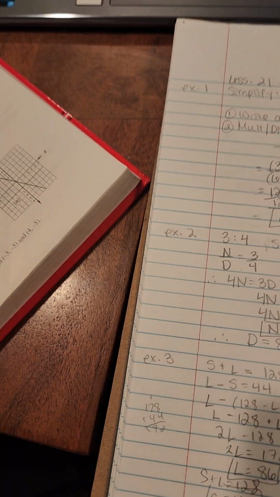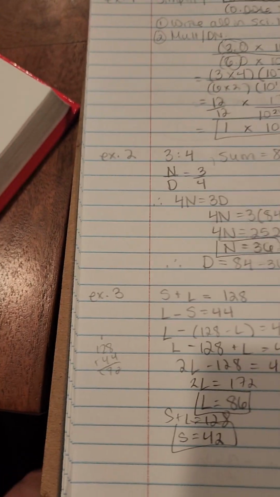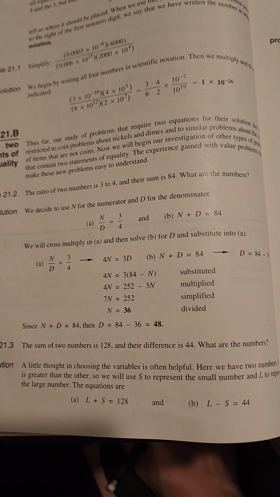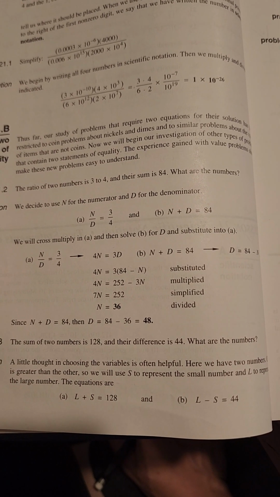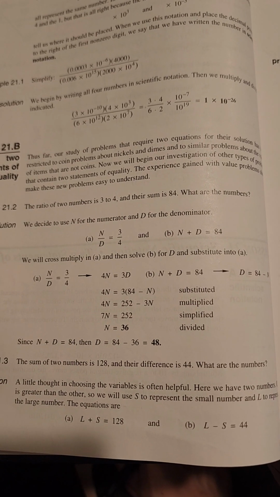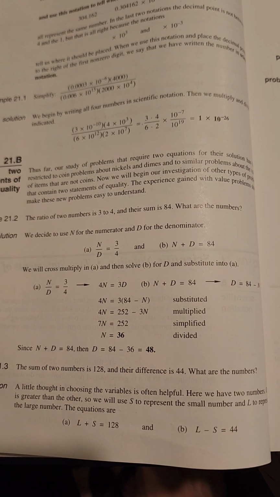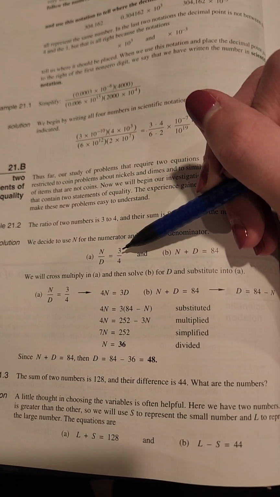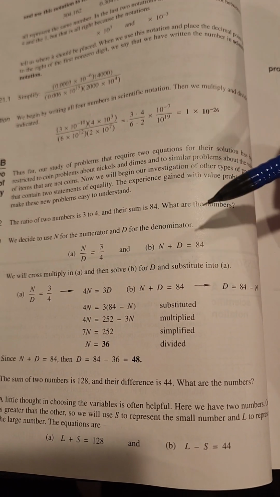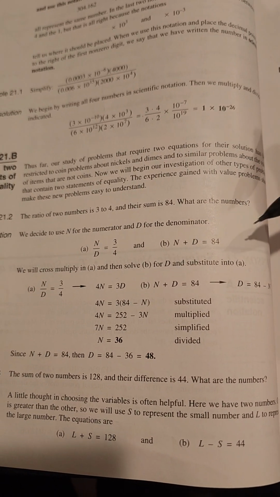All right, example 2. So this is a totally different concept. 2 statements of equality. Example 2 says the ratio of 2 numbers is 3 to 4 and their sum is 84. What are the numbers? These aren't so bad. So what they decide to use is fine with me. They use n for numerator and d for denominator. That makes sense. So a ratio, remember, can be set up as a fraction. So we've got 3 over 4. And so n over d equals 3 over 4, and n plus d, they tell us, equals 84.